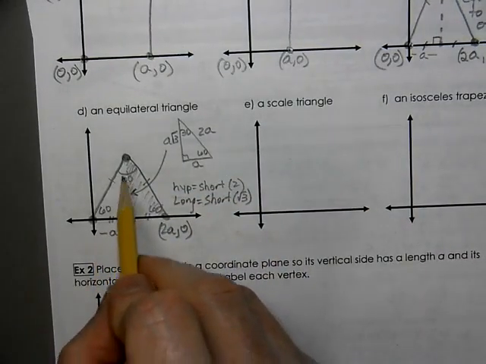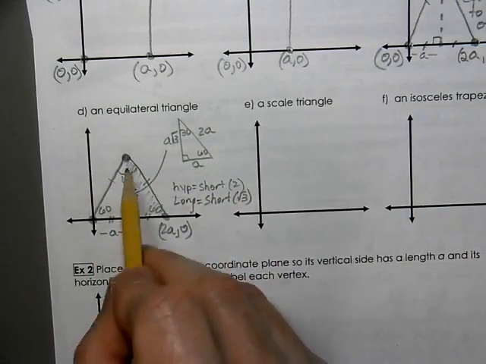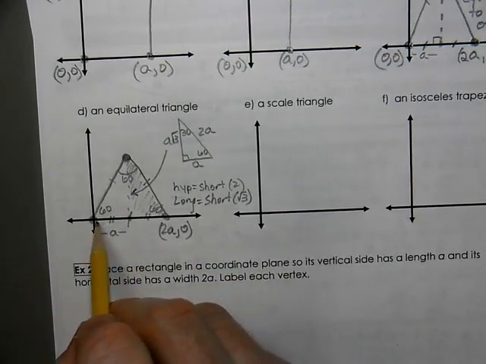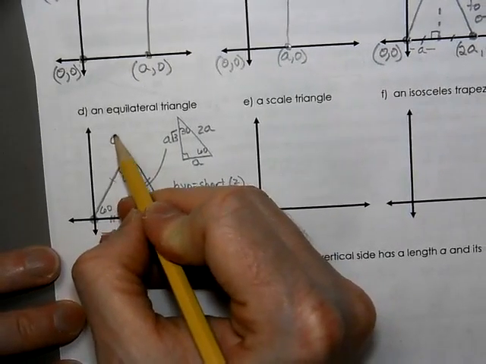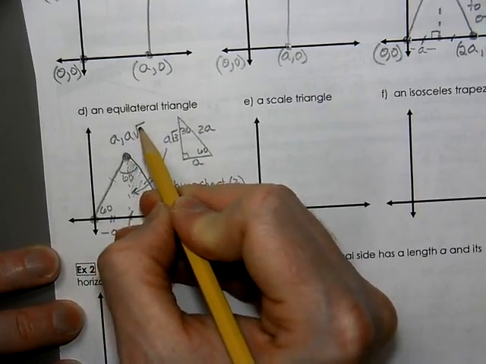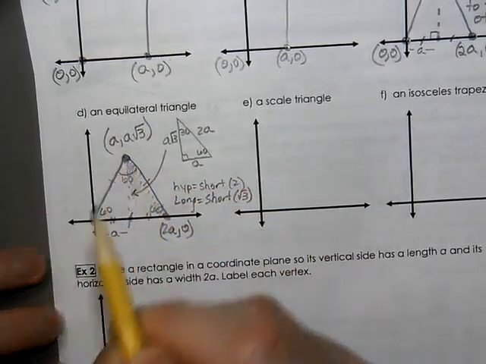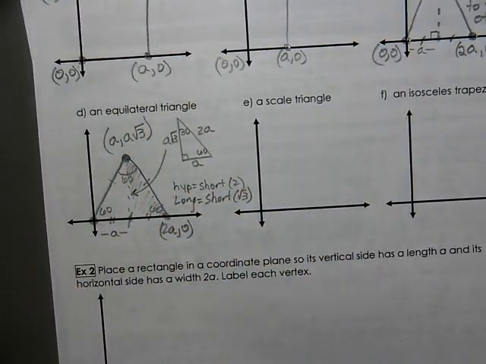So now we know what the y coordinate is on the way up. We know what the x coordinate is on the way over. So A comma A root 3. That's going to be true about any equilateral triangle.